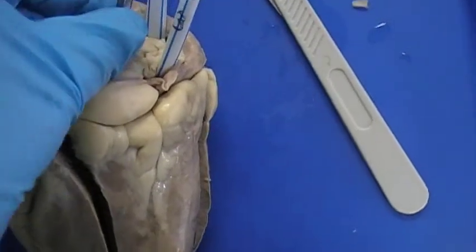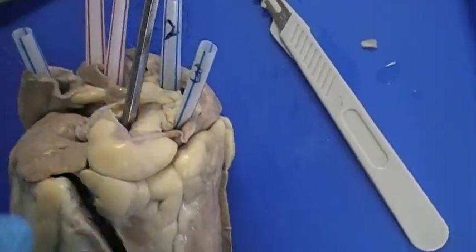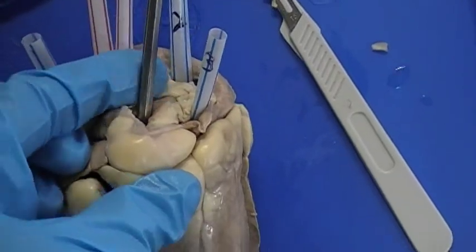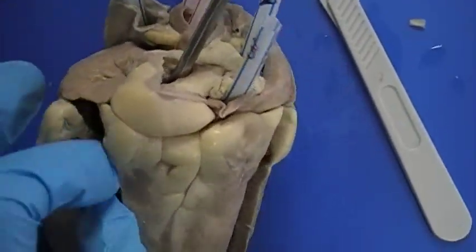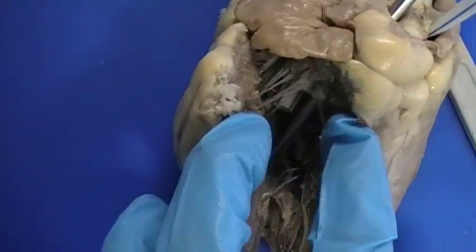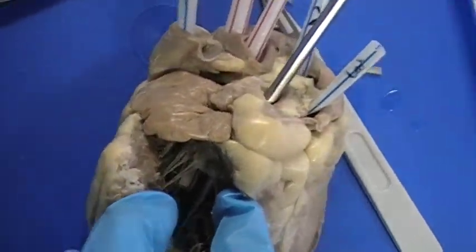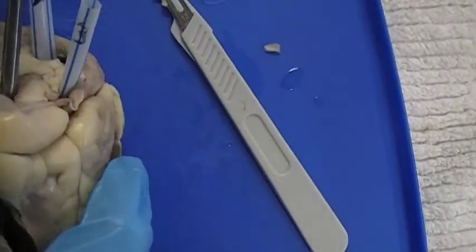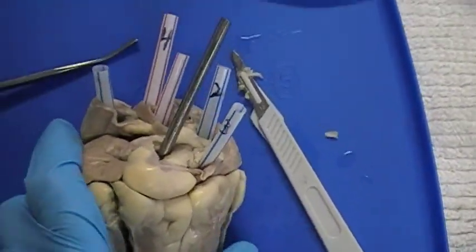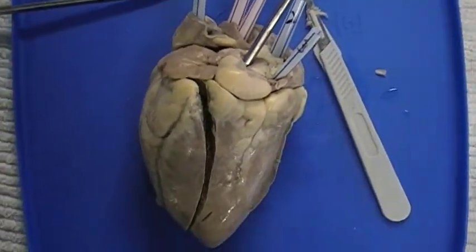And then this rod right here that I'm kind of playing around with, this is the pulmonary vein, and it goes into the left atrium. You can maybe see it in there, sort of. Goes into the left atrium, and it is oxygenated blood. And that ends the outside of the heart.